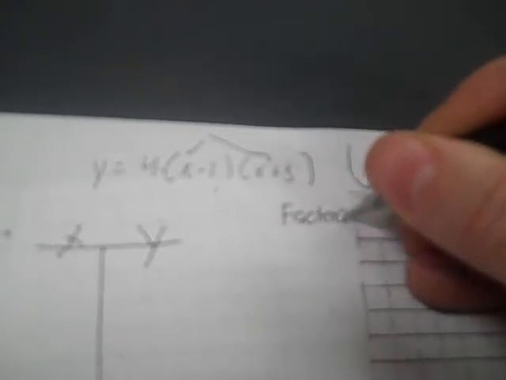But this time there are two parentheses, each one containing an x variable, so this is known as factored form. With factored form I put a 0 here, and then F1, F2, because remember, when you factor you want the 0 there. You're already factored, so you just set x minus 1 equal to 0 and x plus 3 equal to 0. So I add 1 to both sides, and that's 1. And then I subtract 3 from both sides, and that's negative 3.